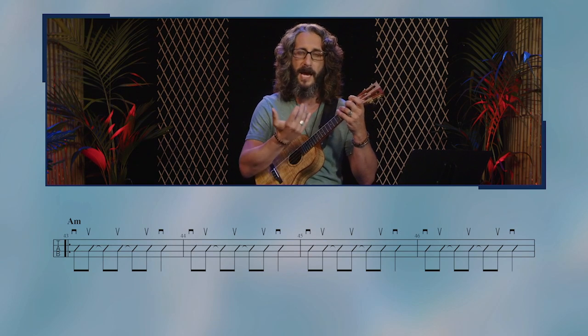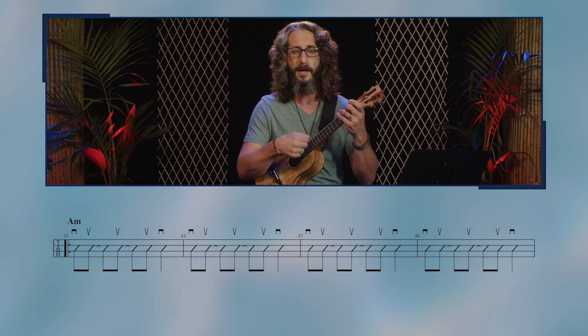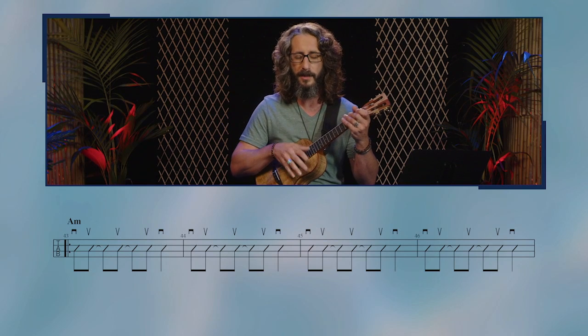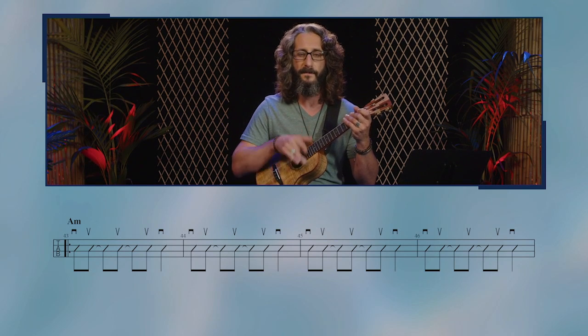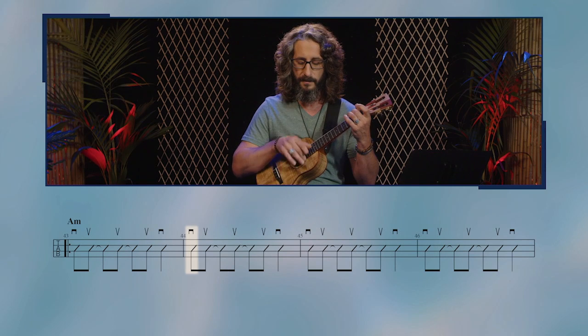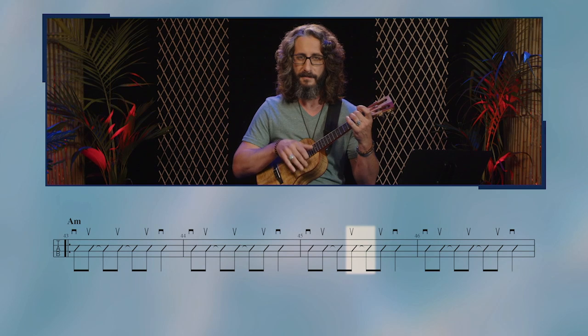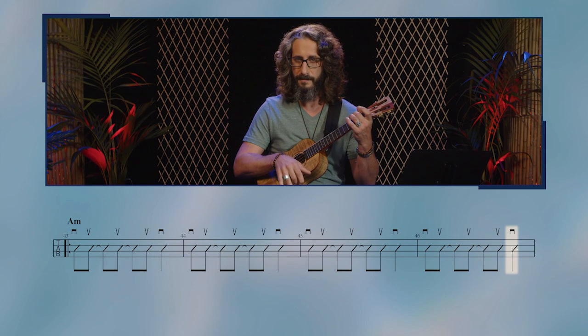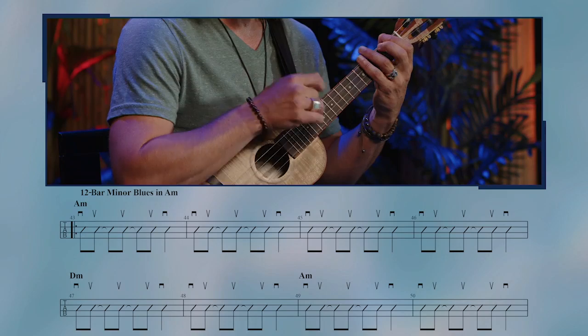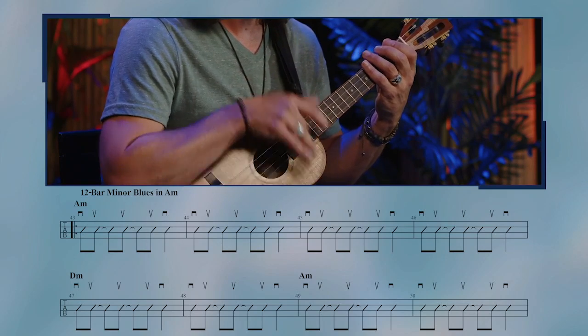Okay, let's do that again. A minor, down, up, up, up, down. 1, 2, 3, 4. Let's see if we can play the entire thing through together, starting with an A minor chord. 1, 2, 3, 4.